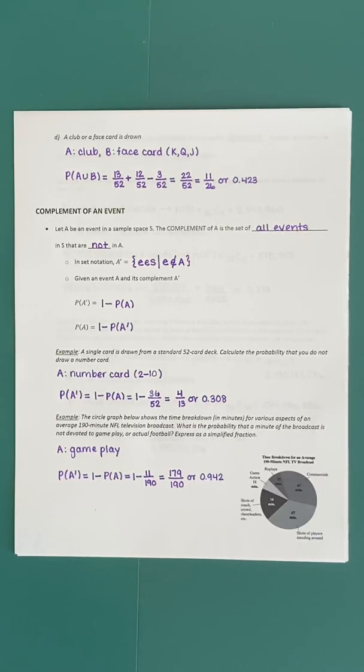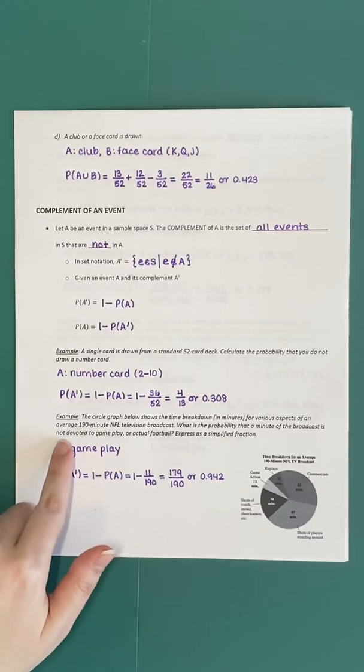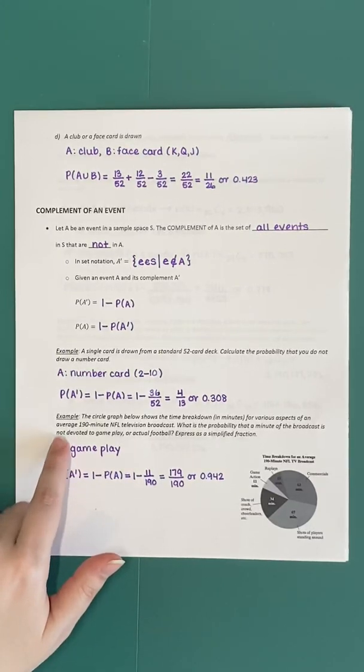Now I thought the next example was kind of interesting. The circle graph below shows the time breakdown in minutes for various aspects of an average 190-minute NFL television broadcast. What is the probability that a minute of the broadcast is not devoted to gameplay or actual football? Okay. Well, we're looking again at a complementary event because of that word not.